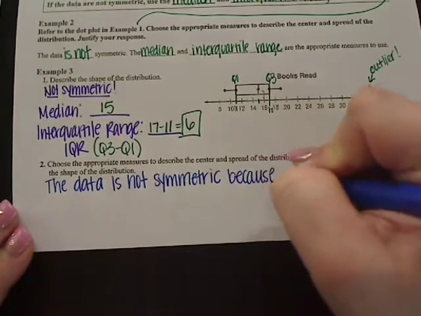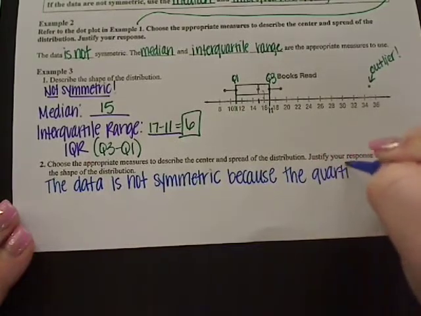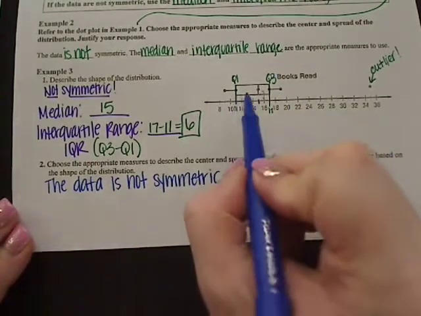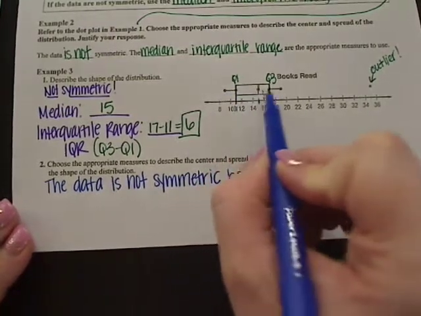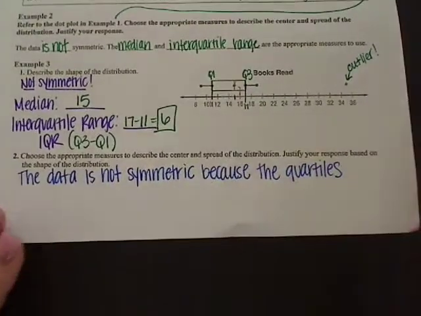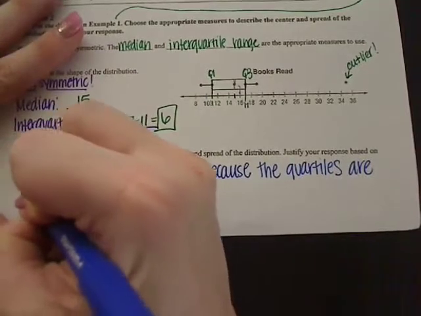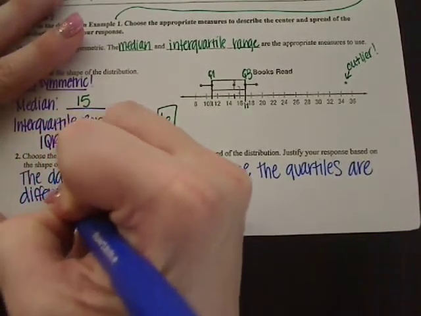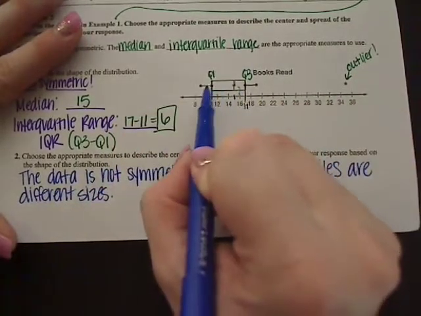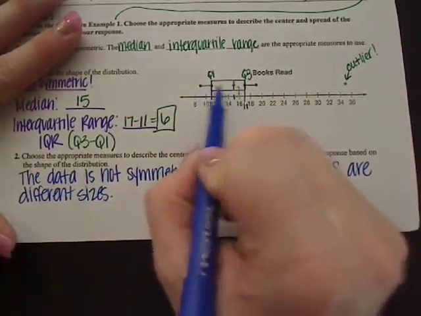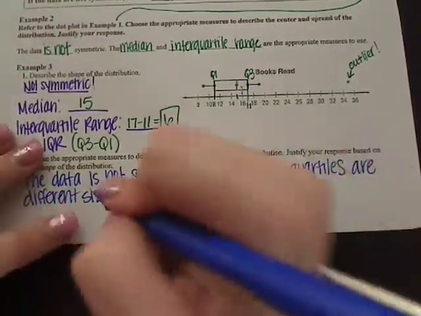because the quartiles, okay, these boxes, this distance, this distance, this distance, and this distance, the quartiles are different sizes. That's how I know it's not symmetric, because this section and this section are different sizes than those two sections. Okay, this half is different sizes than that half.